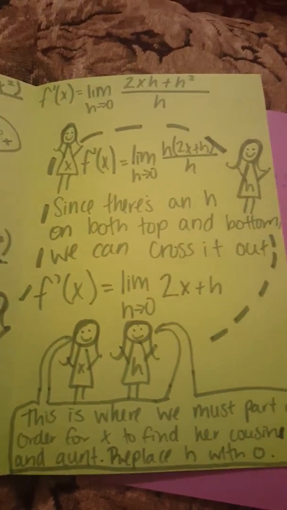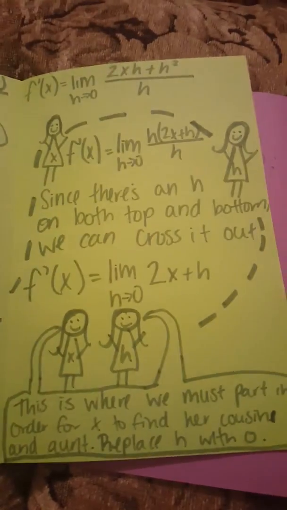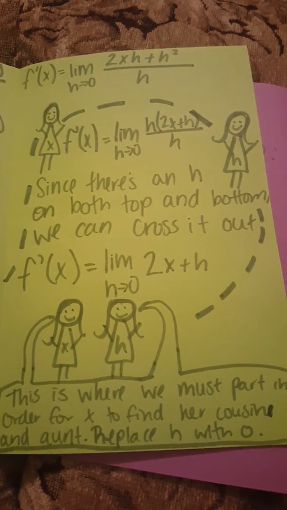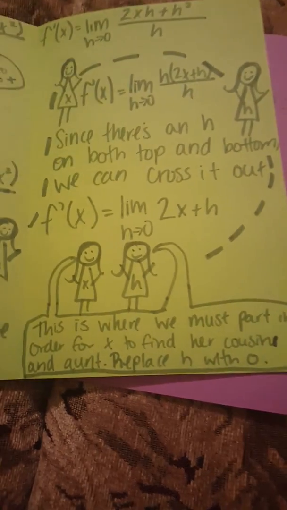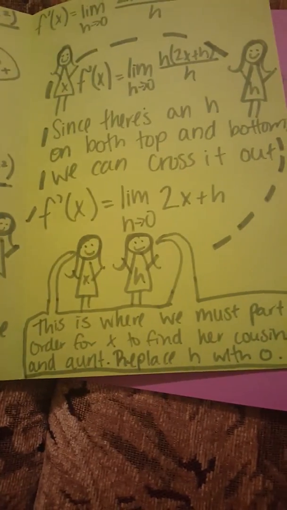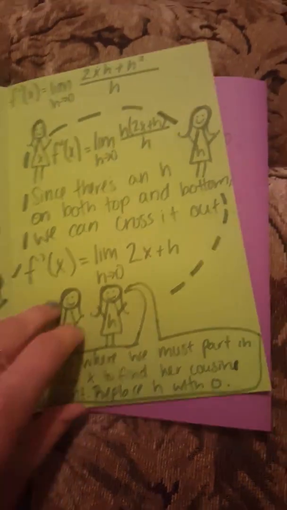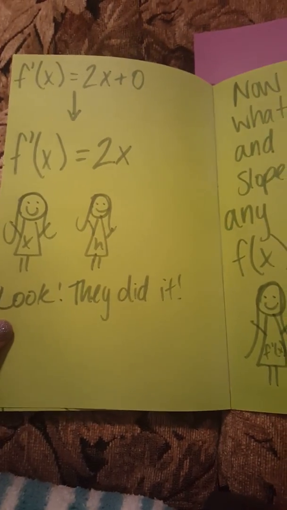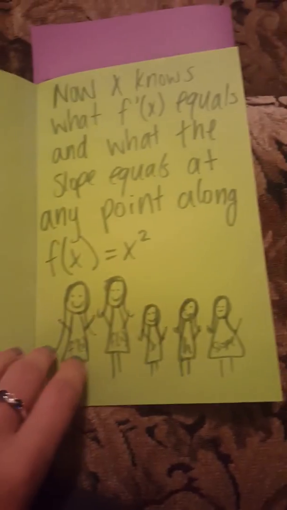Since there's an h on both top and bottom, we can cross it out to equal f prime of x equals the limit of h going to 0 of 2x plus h. This is where we must part in order for x to find her cousin and aunt. Replace h with 0. Since you replaced h with 0, the final equation is going to equal 2x.